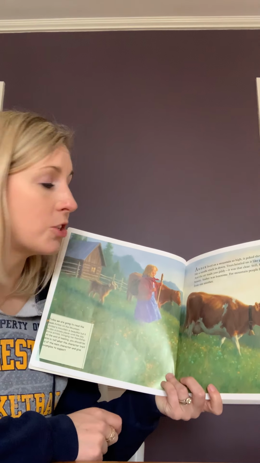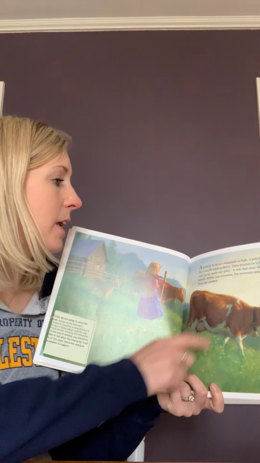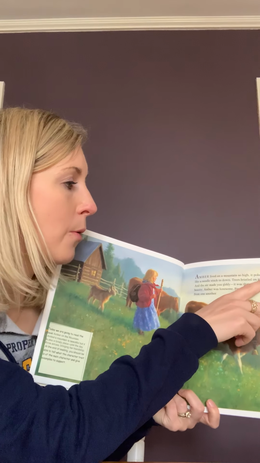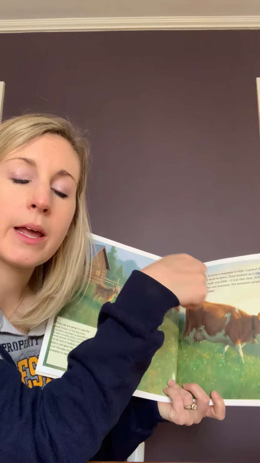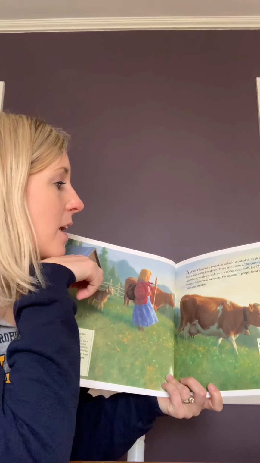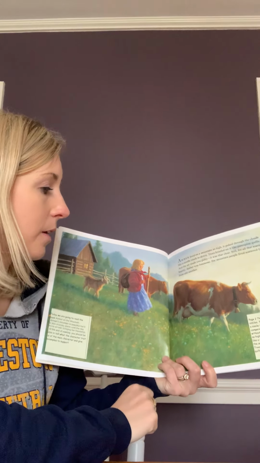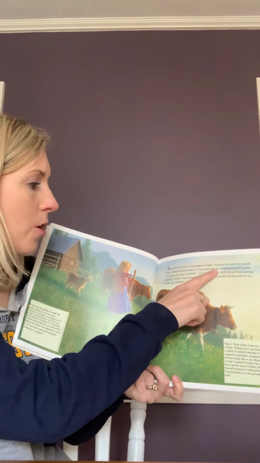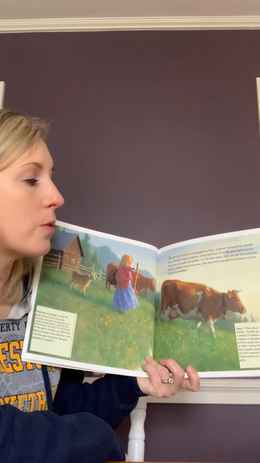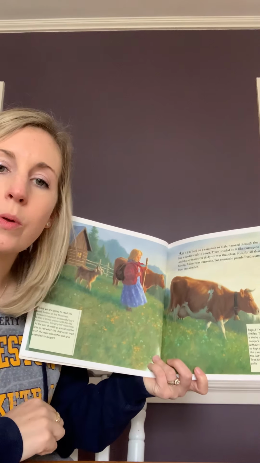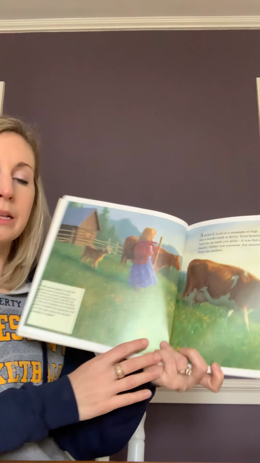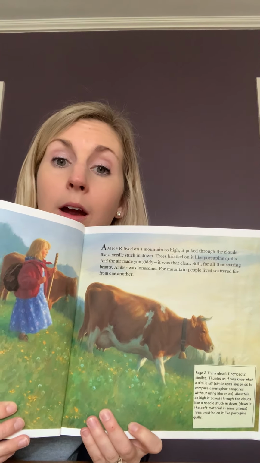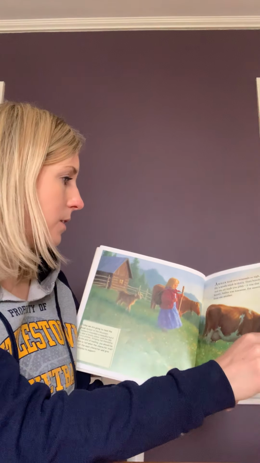And there are a ton just on this page. Here we can see the mountain was so high, it poked through the clouds like a needle stuck in down. So down is a material that can be made to make pillows or comforters. And so they're comparing the mountain to a needle stuck in down because it would be similar to the clouds. There's another one too. We also have trees bristled on it like porcupine quills. So they talked about how the trees poked up just like the quills would on a porcupine. As we read this story, I want you to keep an ear out to see if you can hear any more similes that the author shares with us.